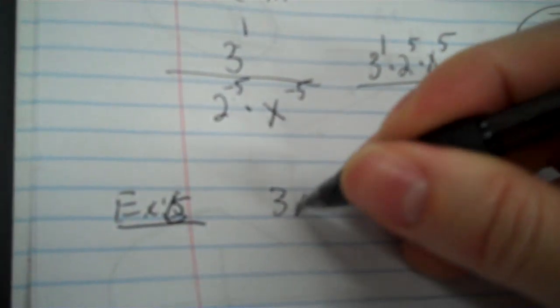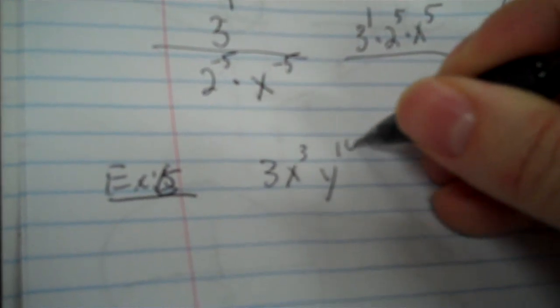Okay, example 5, or 6, my bad. This one's going to be quick. 3x to the 3rd, y to the 14th. Okay, actually I made a mistake here. Yeah, it's negative 3. Okay. So 3 lines.